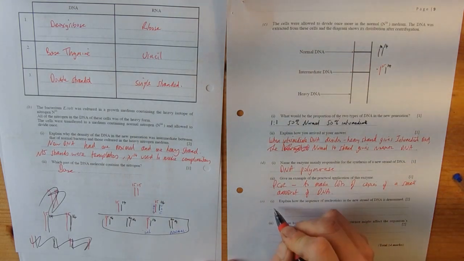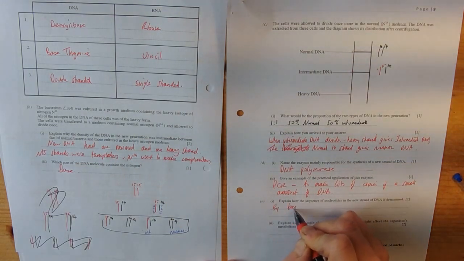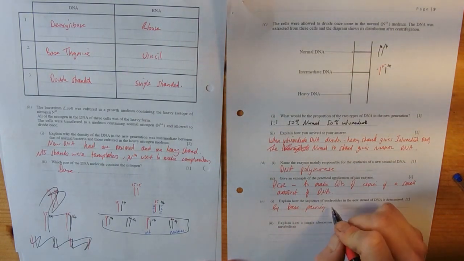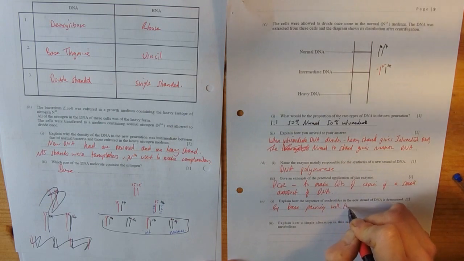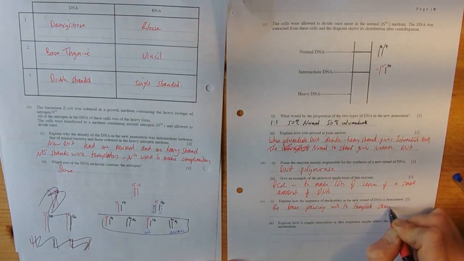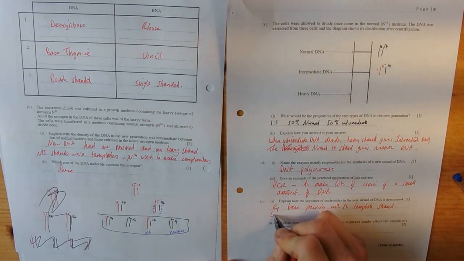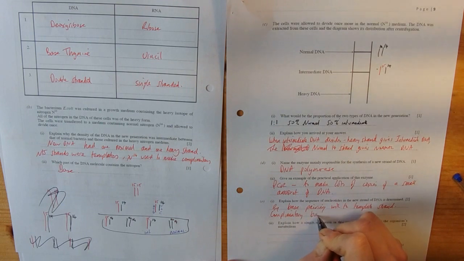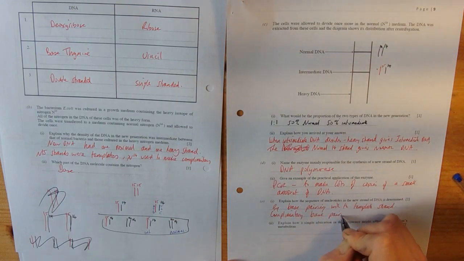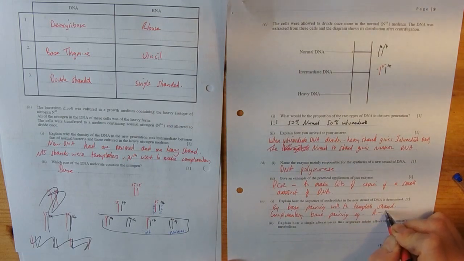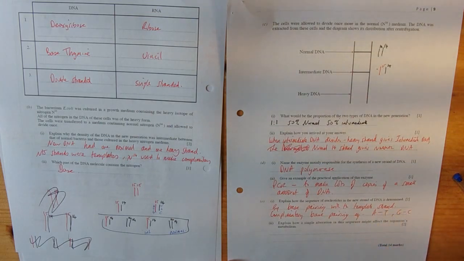So by base pairing with the template strand, complementary base pairing, or you give it examples, A's to T's, G's to C's.